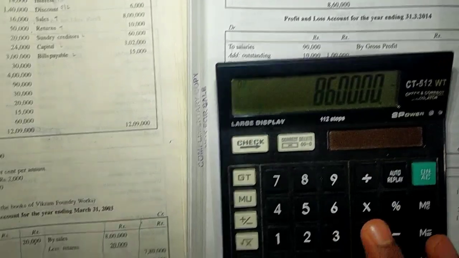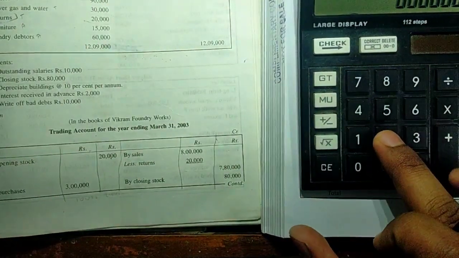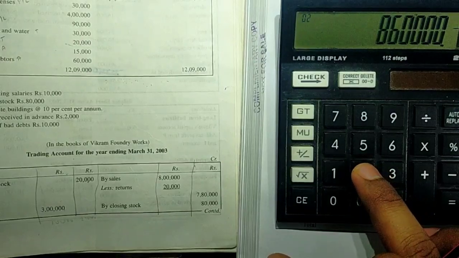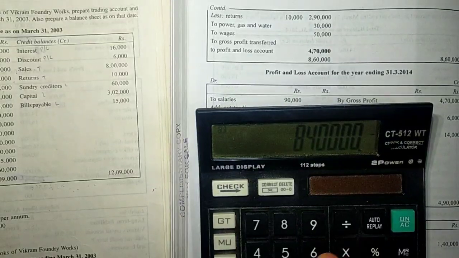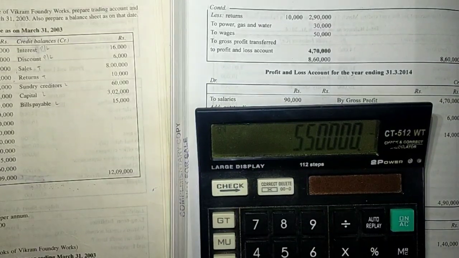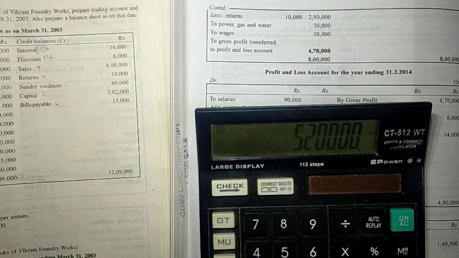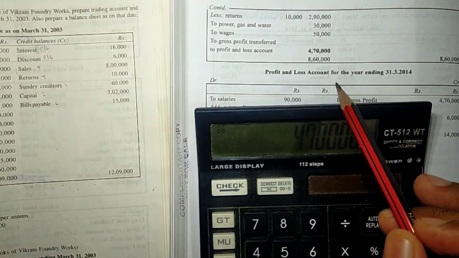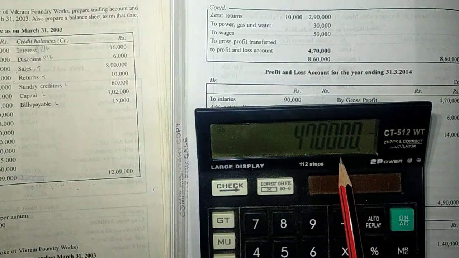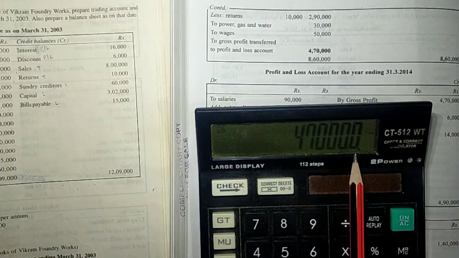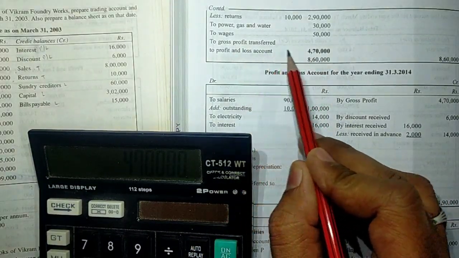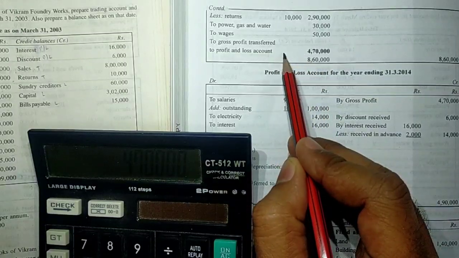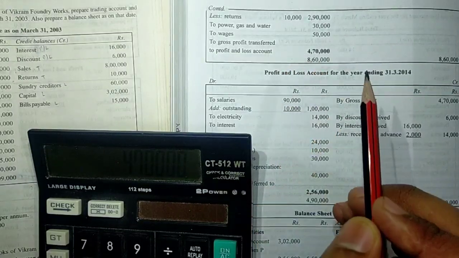So again we will be calculating. Directly we'll subtract from this: 20,000 is subtracted, then we subtract 2 lakh 90,000, then 30,000 subtracted, then 50,000 subtracted. It will become 4,70,000, the same which you are having. So this particular 4,70,000 will be mentioned as gross profit. This is considered as a gross profit.